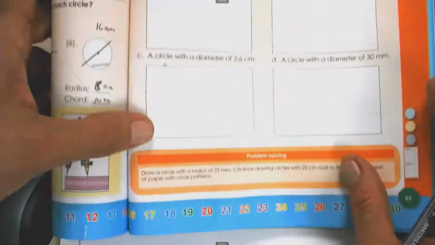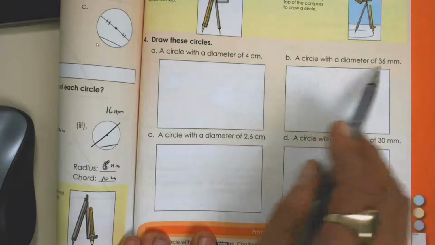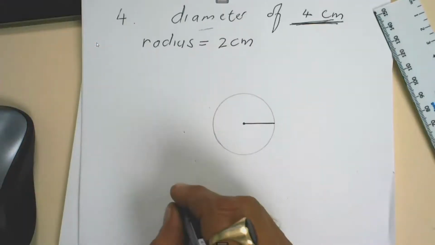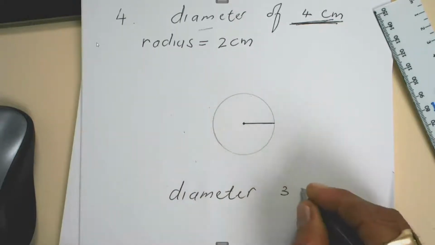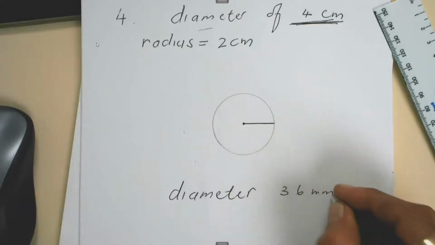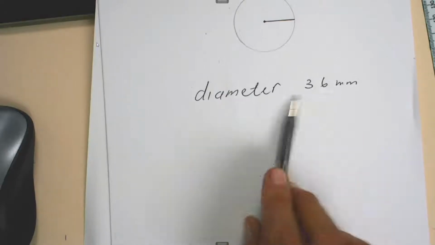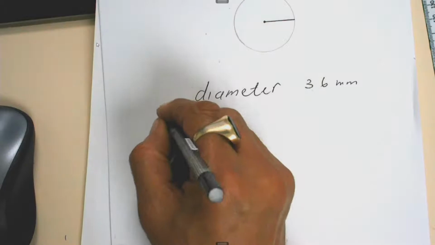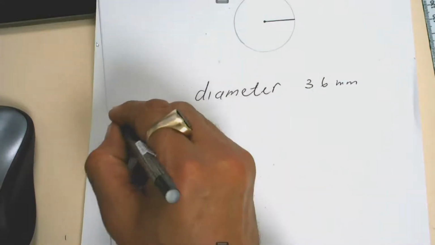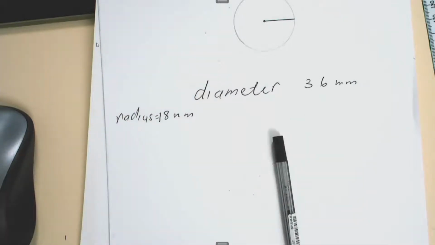A circle, listen to this one, a circle with a diameter of 36 millimeters. Let me say the diameter is 36 millimeters. So if my diameter is 36 millimeters, half of 36 is 18 millimeters. So my radius, in this case, will be 18 millimeters.